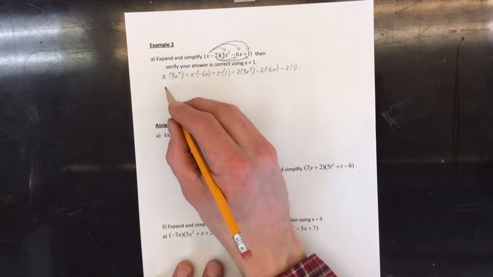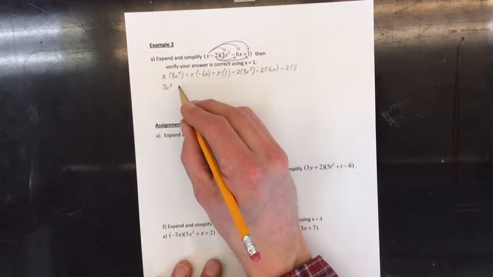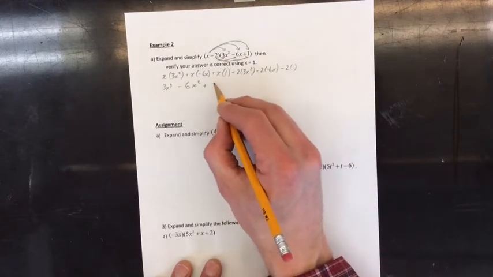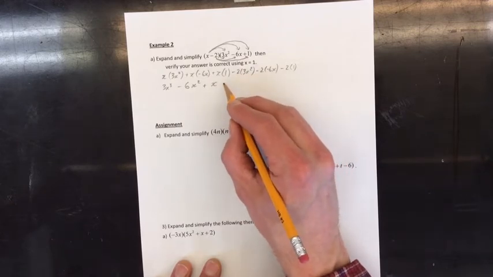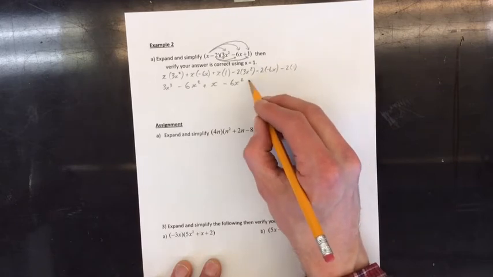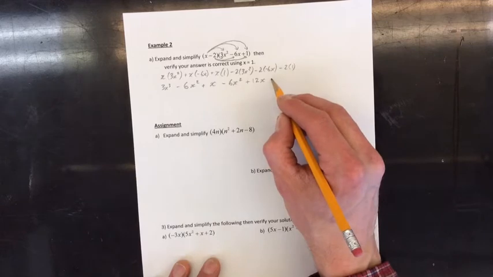So x times 3x squared is 3x cubed. x times negative 6x is negative 6x squared. x times 1 is plus x. Negative 2 times 3x squared is negative 6x squared. Negative 2 times negative 6x is positive 12x. Negative 2 times 1 is negative 2.